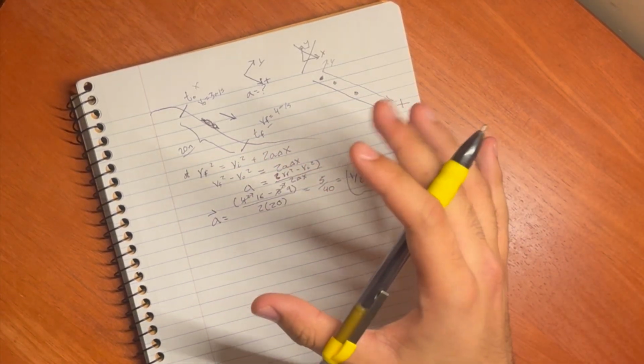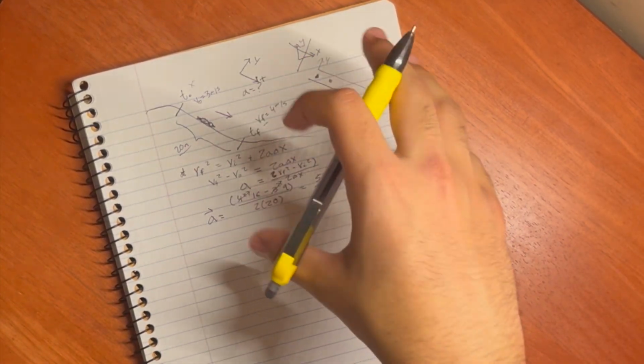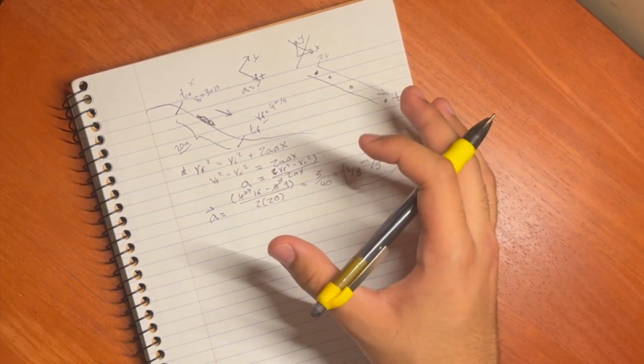I think that's kind of all. This is the extent of the physics application that I can think of.